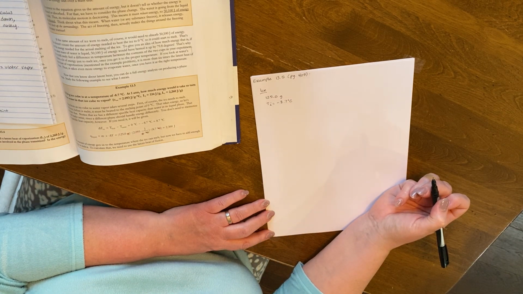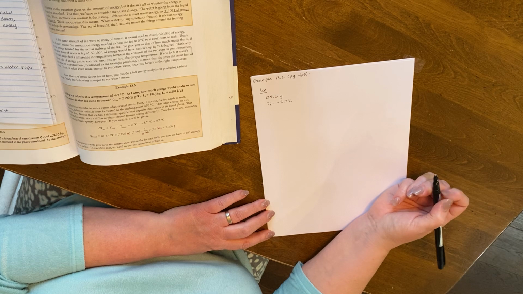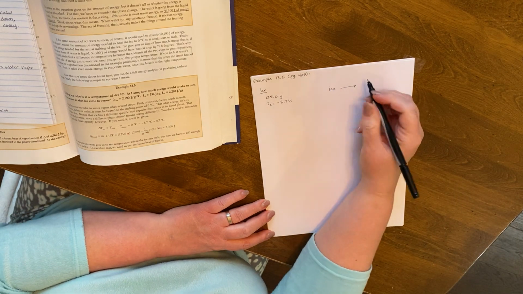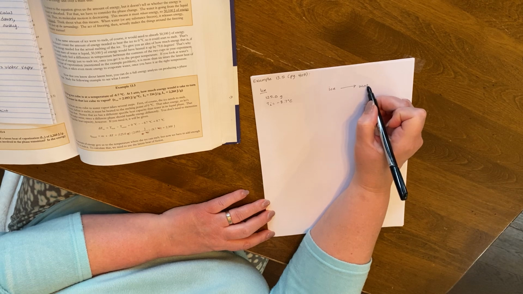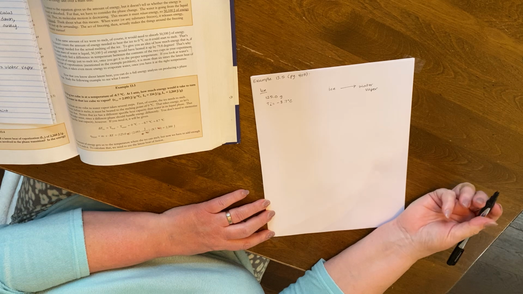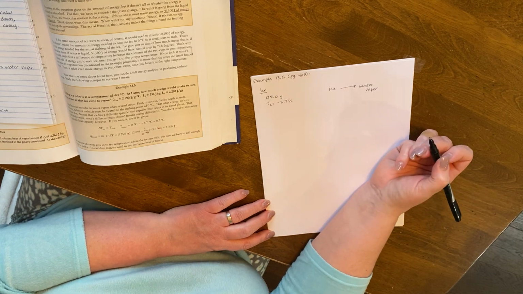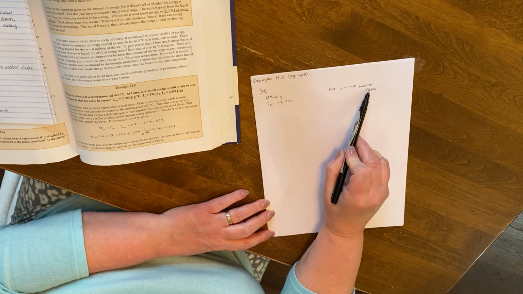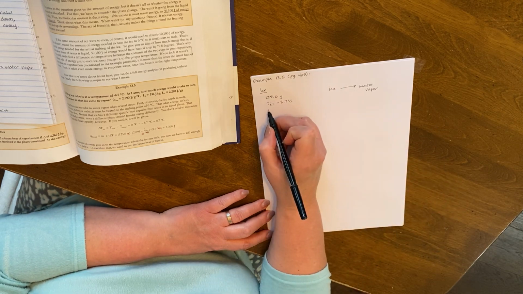At 1 atmosphere, ATM, how much energy would it take to turn all the water in that ice cube to vapor? Okay, so how much energy to take all the water in the ice and change it to vapor? Okay, how much energy to go from all ice to all water vapor? Okay, it gives us some more information.